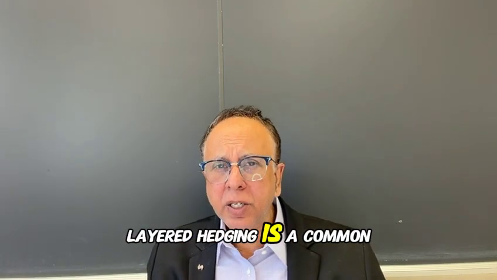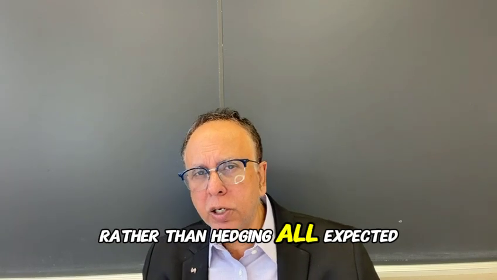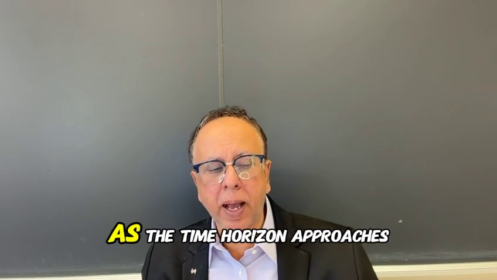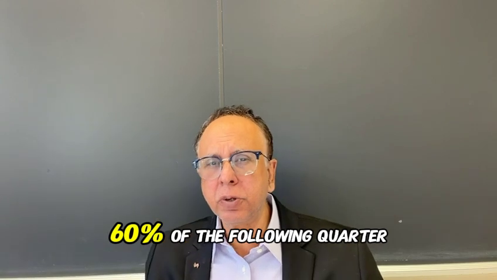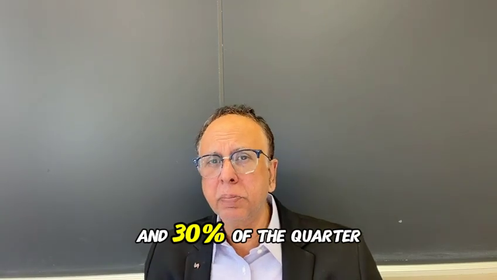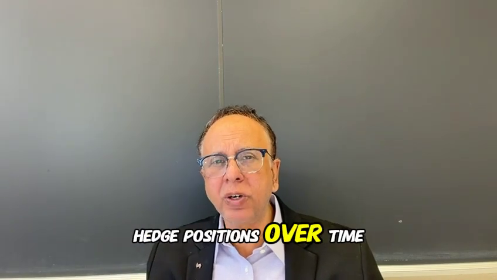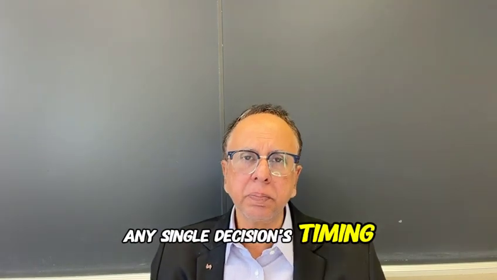Layered hedging is a common approach for ongoing exposures. Rather than hedging all expected needs at once, you hedge progressively as the time horizon approaches. You might hedge 90% of the next quarter's exposure, 60% of the following quarter, and 30% of the quarter after that. This approach averages into hedge positions over time. It reduces the impact of any single decision's timing.